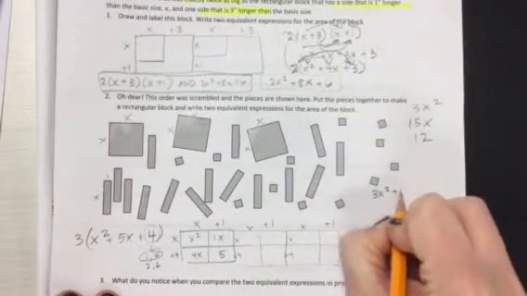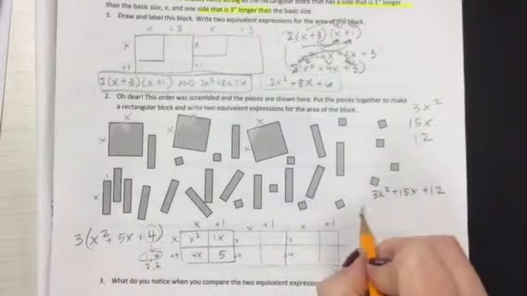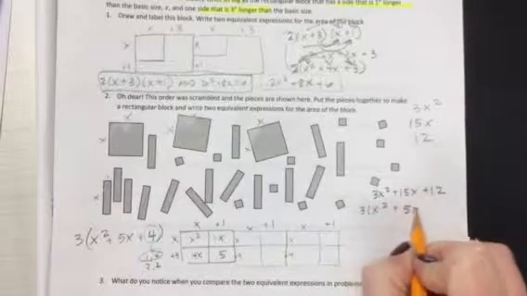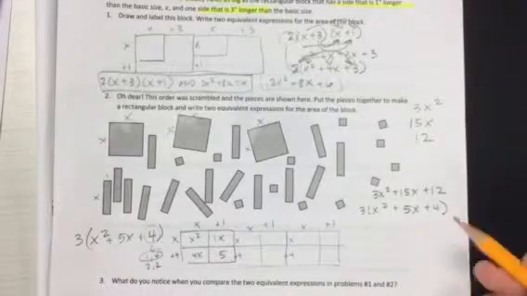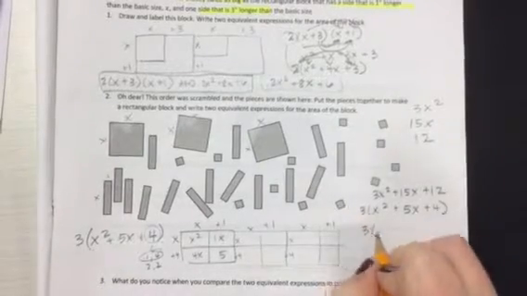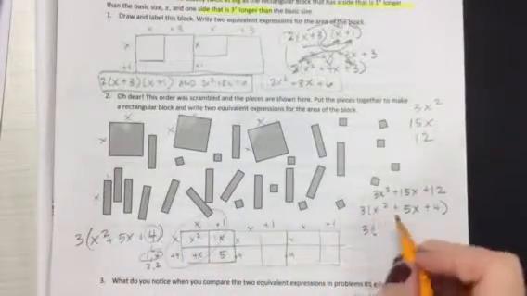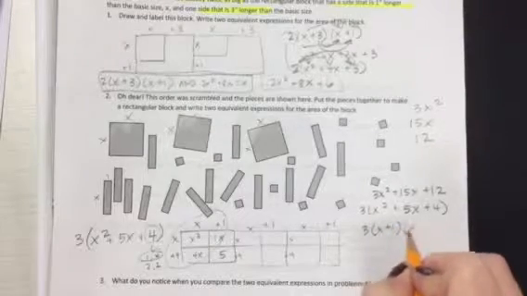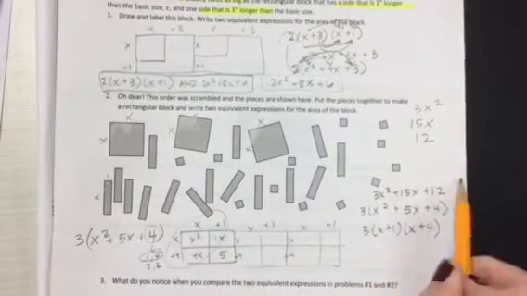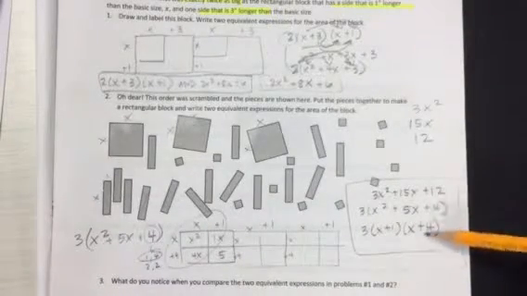So my equivalent expressions could be 3x squared plus 15x plus 12. It could be this one that I wrote over here, 3 times x squared plus 5x plus 4. Or we could factor it even further to be one of these boxes, 3 times x plus 1 times x plus 4. All of these 3 expressions are equivalent. Make sure you have all 3 of these written down on your number 2.